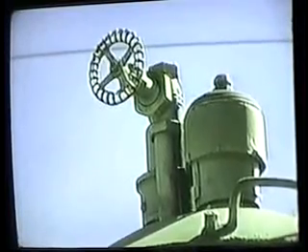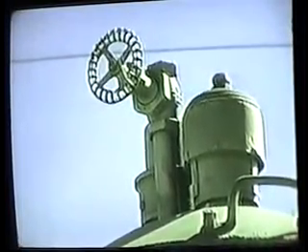What you'd want to do is get about 60 pounds of pressure in the boiler.